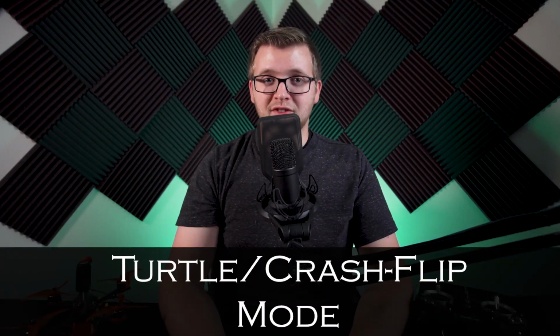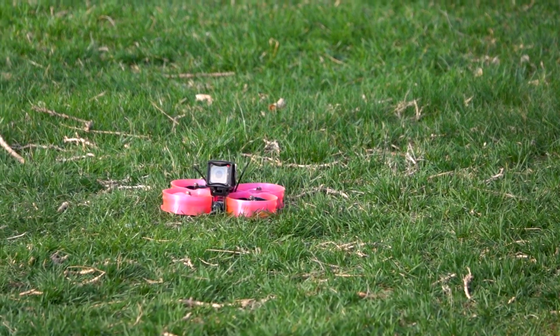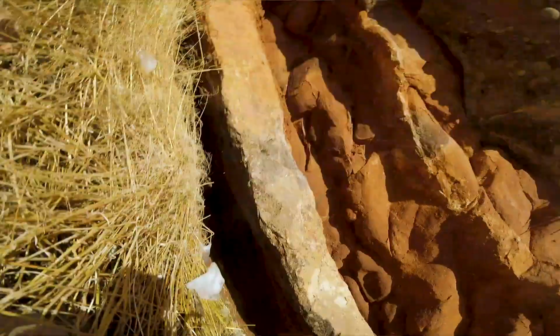Turtle mode or crash flip. Turtle mode or crash flip is a special mode that you can use if your drone crashes upside down or is in a hard to reach place like up on a tree or a roof. It will temporarily reverse the motor direction and enable individual control of each motor. This will let the motor and prop give reverse thrust to help the drone flip right side up or shake loose from a tree branch. This is a great mode to have as it means you have a better chance of rescuing your drone in sticky situations and reduce all that hiking time to go rescue your drone.